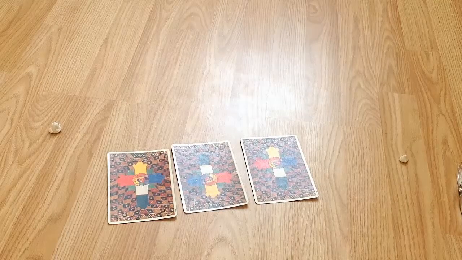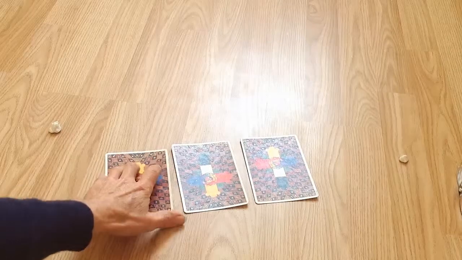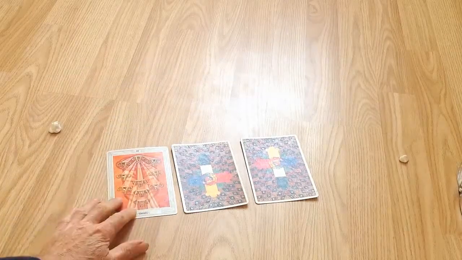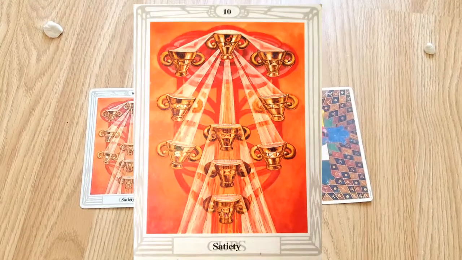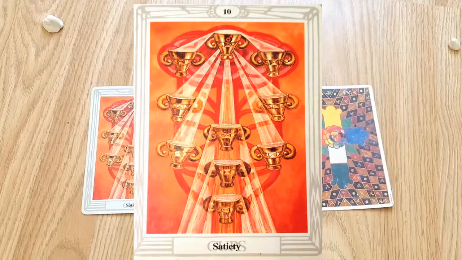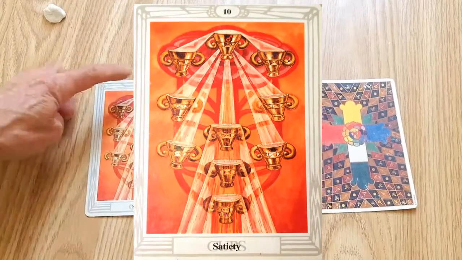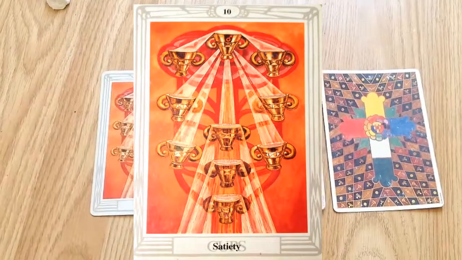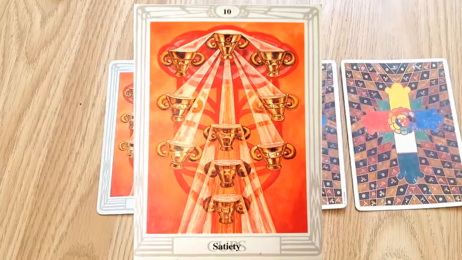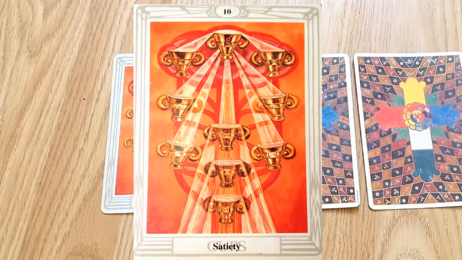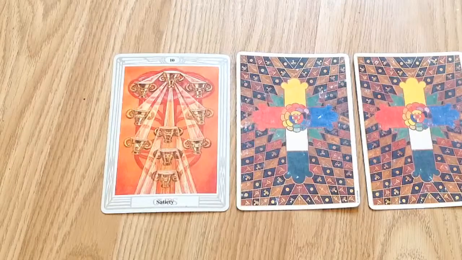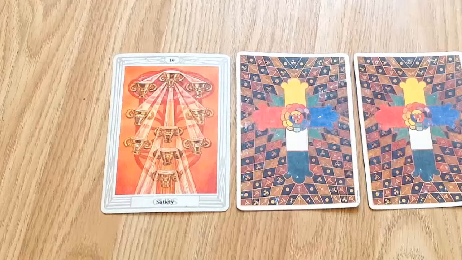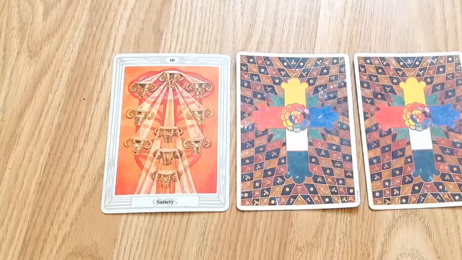So let's look at the first card. So here we are. So my card for the past influence is this one here. And so I've turned the first card over, and it's got the 10 at the top of the card, you can see there. There are cups on the card, and there's a keyword at the bottom. This is one of the reasons why I heartily recommend this particular deck, because many decks do not have a useful keyword at the bottom, and these do. So my past influences are the 10 of Cups, which is satiety.